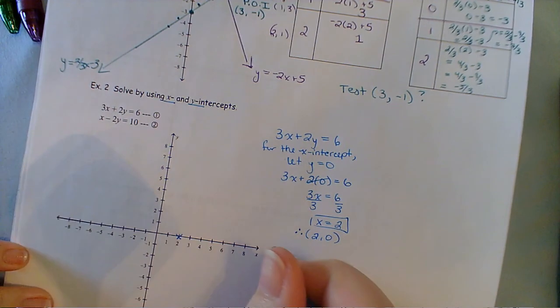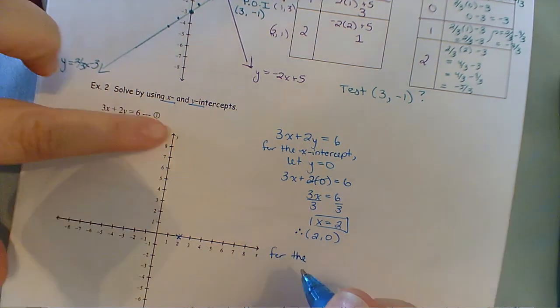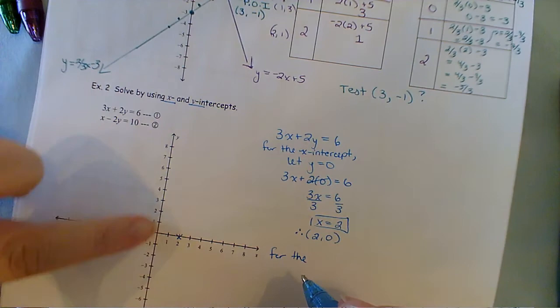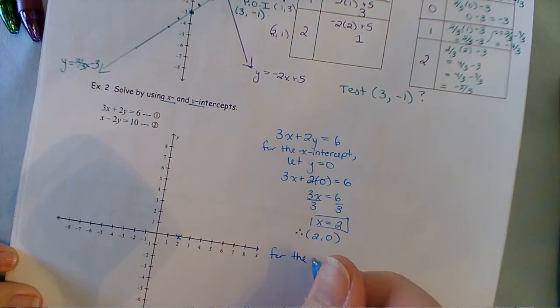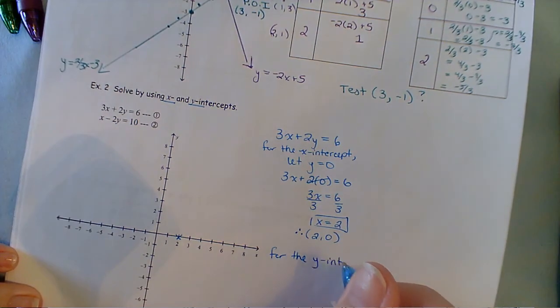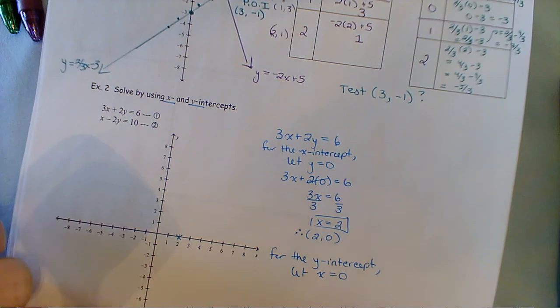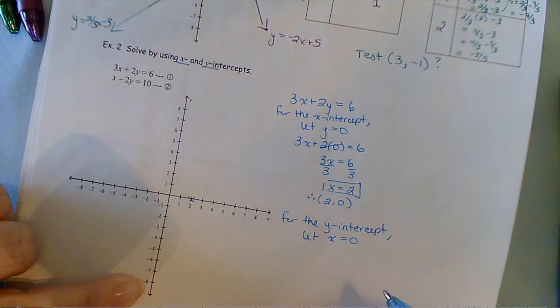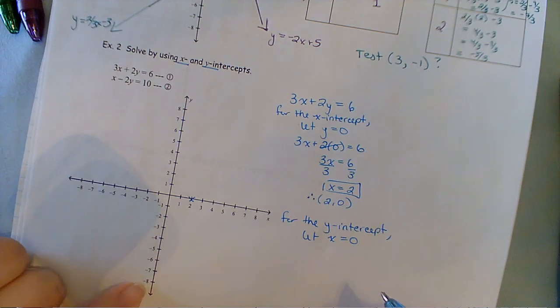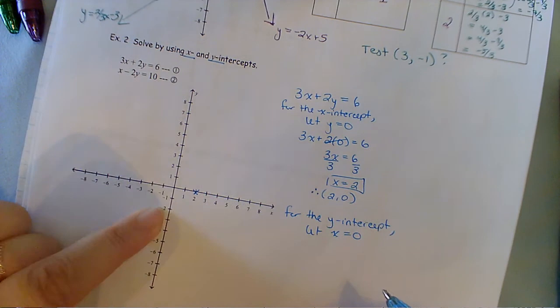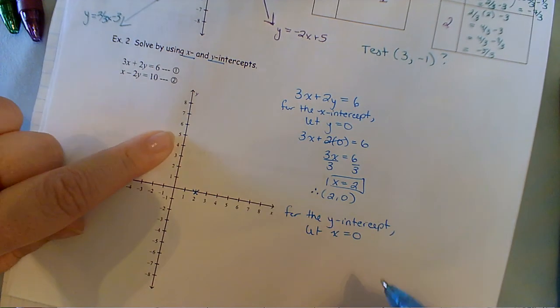So we find the y-intercept. Where does it touch on the y-axis? Where does it cross? For the y-intercept, comma, let x now equal 0, because anywhere on this y-axis, this is -8 on the y-axis, for instance, all the way down here, the x value is 0. So 0, -8, 0, -2, 0, 5.